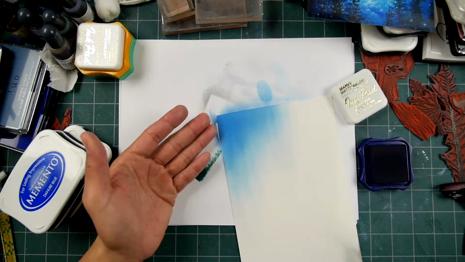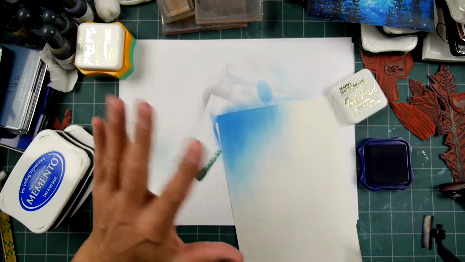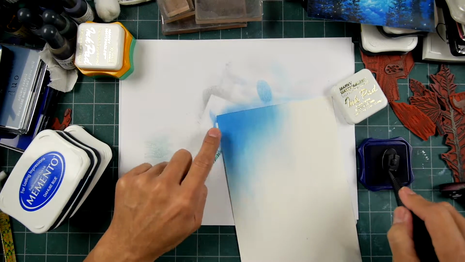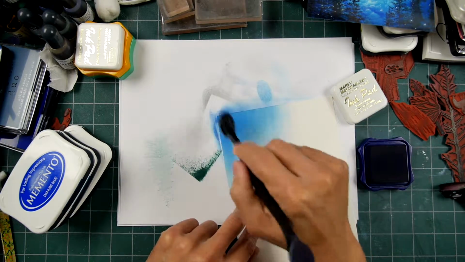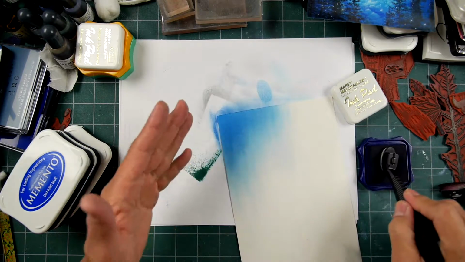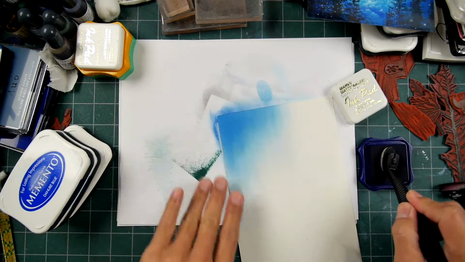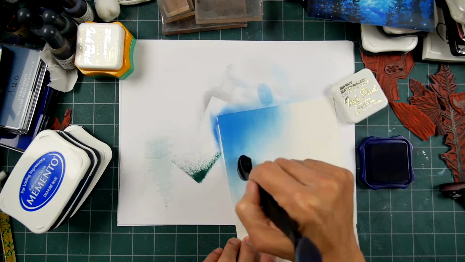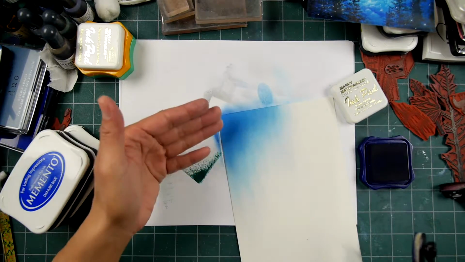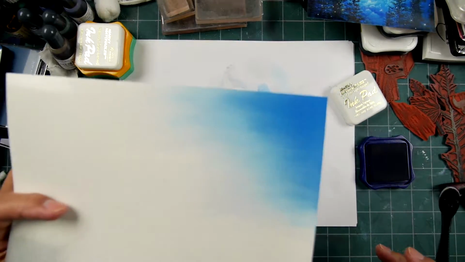So just waiting there for like 10 seconds while I was blabbing on, this dried sufficiently to the point where I can get it darker and darker because more ink is applying on there because the moisture content of the previous tones is drying. They're also kind of soaking into the paper, but do you see where this is happening right here?